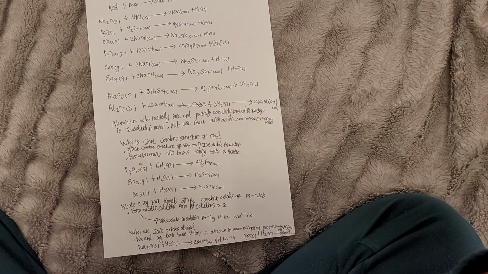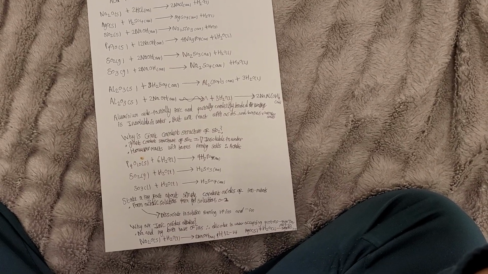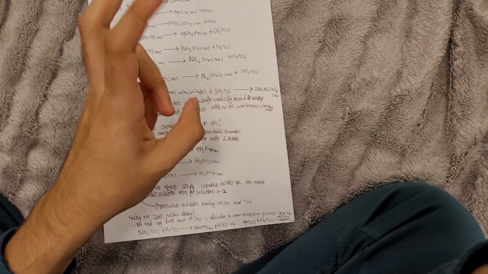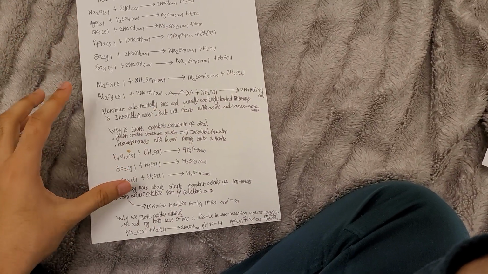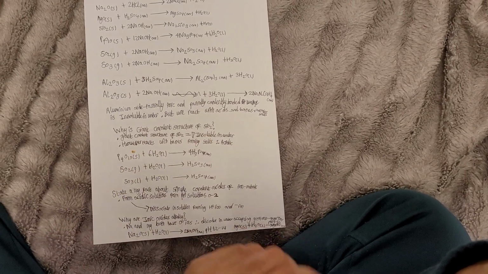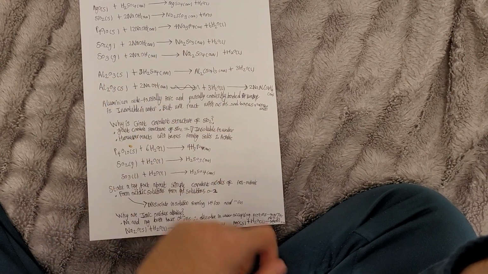It is insoluble in water. However, it can also react with bases forming salts. Therefore, it is still classified as acidic, even though it is insoluble in water.